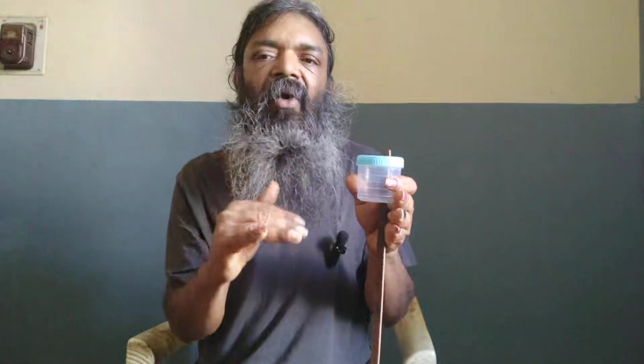For simplicity, I made my cube centered at the origin. If I make my cube centered at the origin, there are two sides of it. The cube's length, width and height are delta x, delta y and delta z. This side of the cube is at minus delta x by 2, and this side is at plus delta x by 2. Up is at delta z by 2 and down is at minus delta z by 2. This side is at minus delta y by 2 and this side is at delta y by 2.